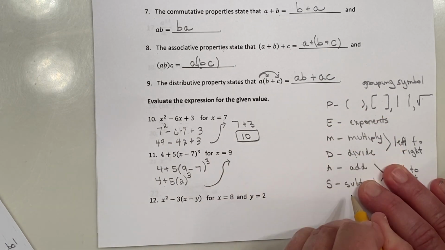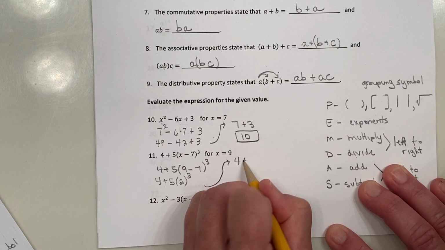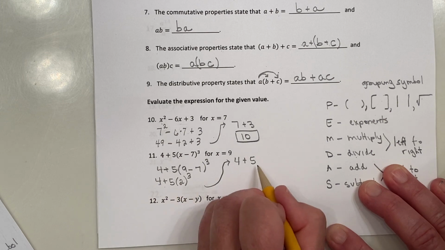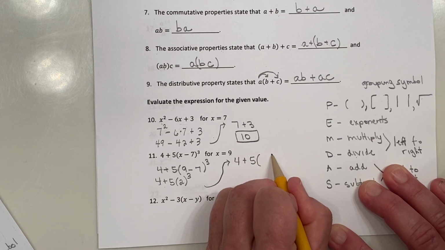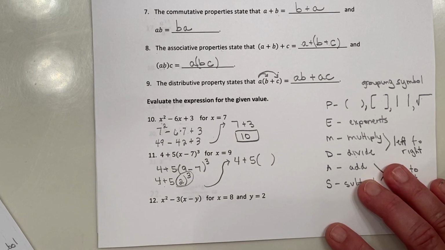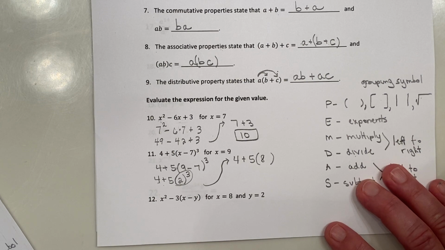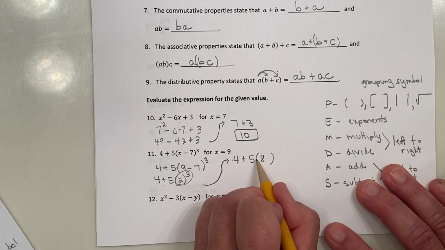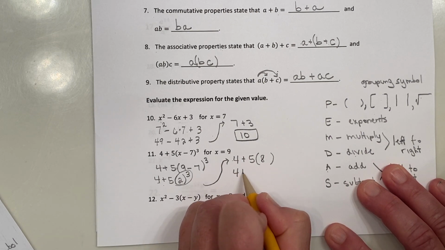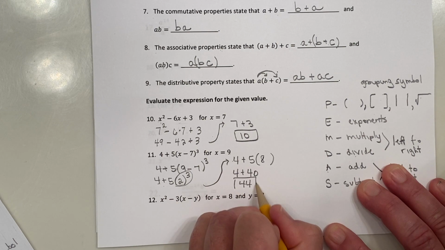Well, checking our list here, what comes next? The power or the exponent. So I keep the 4, I keep the plus. I keep the 5, and I know this is multiplication. I could either use the multiplication dot, or I could do another set of parentheses where I'm going to perform 2 cubed. 2 to the third power is 8, so I'd put 8 in here. Scanning now the result here, I see multiplication. Multiplication comes before addition, so I've got 4 plus 5 times 8 is 40, and the final answer is going to be 44.